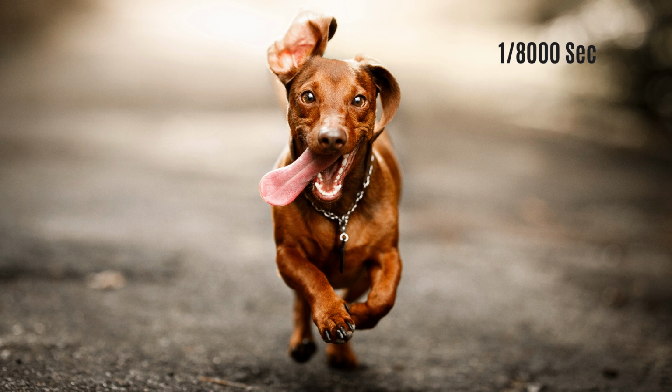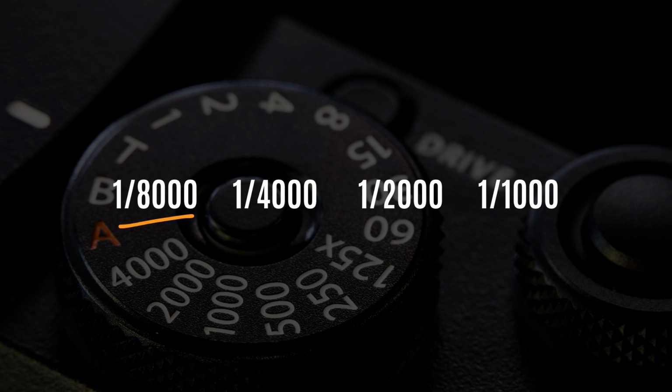And shutter speeds are measured, as I've said before, in stops. So if you take 1/8,000th of a second and you halve that, we've got 1/4,000th of a second. So the difference between those two is one stop. That's exactly the same difference between 100 to 200 ISO, for example, or the same difference between, let's say, an aperture of f8 and f11.